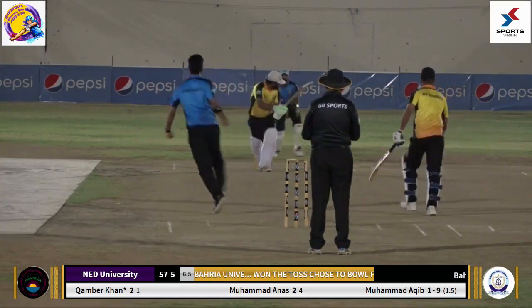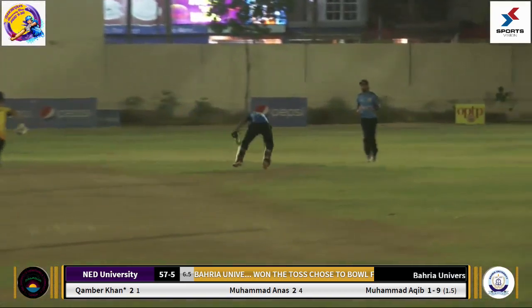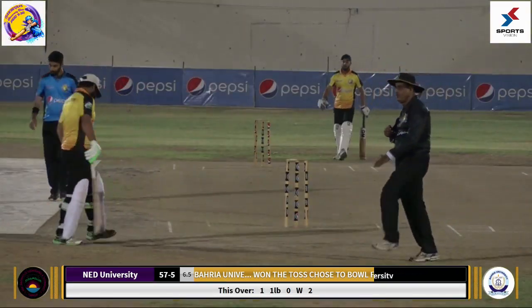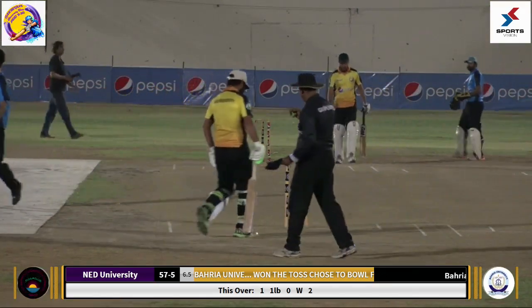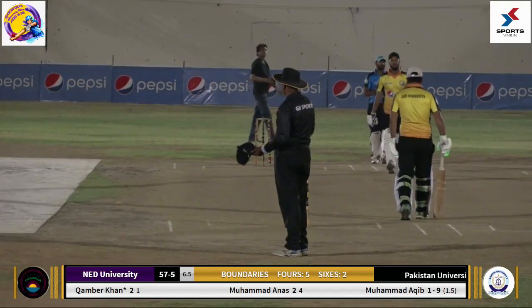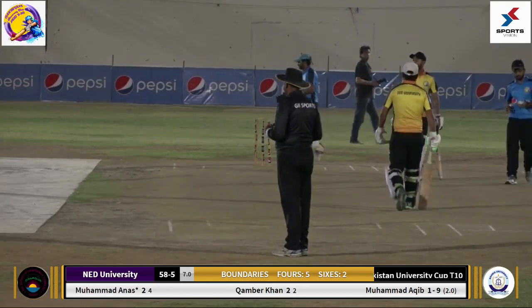Here he goes again. Kambar is on strike. This goes to the onside. We have to wait for the umpire's signal. So leg bye given. So 1 run has been added to the total. It's 58 for 5. And 7 overs gone now. 58 for 5. And just 3 overs left.